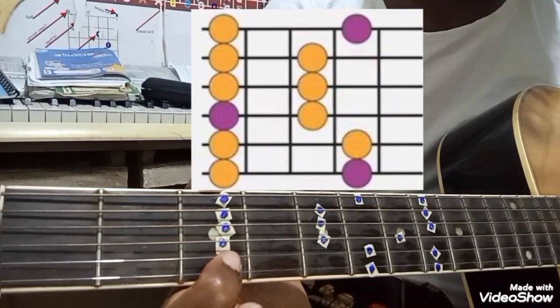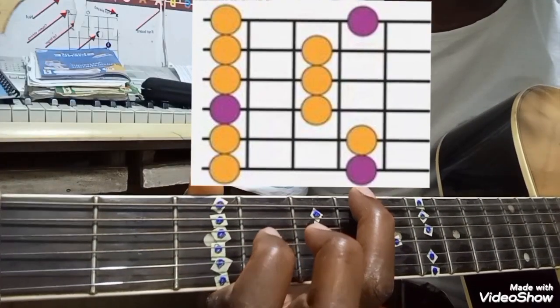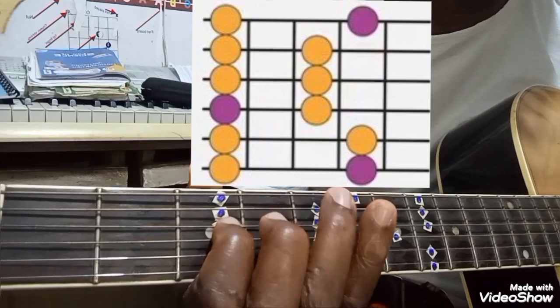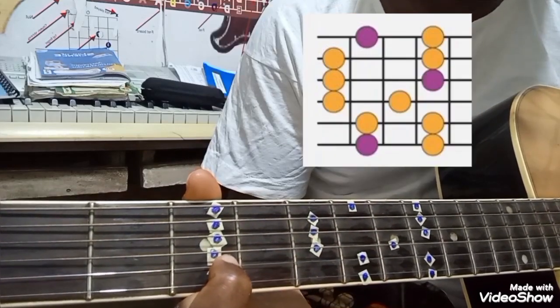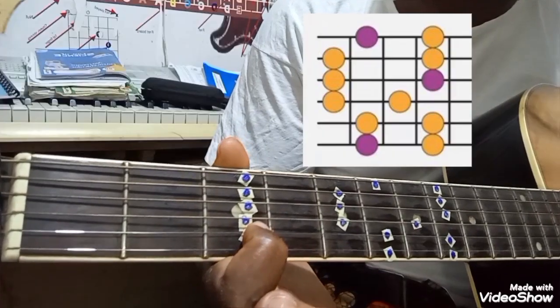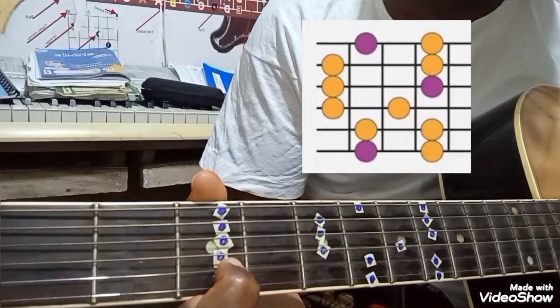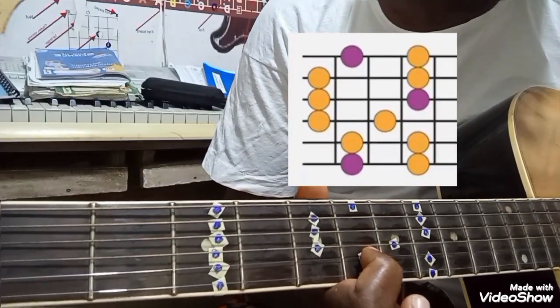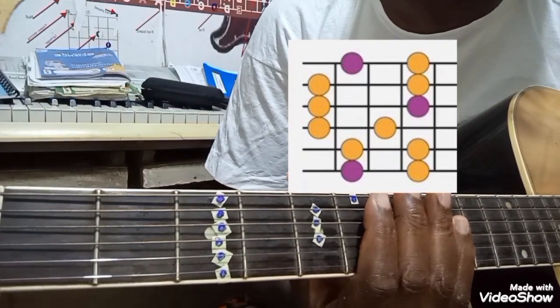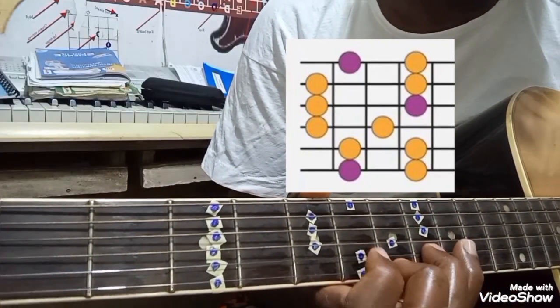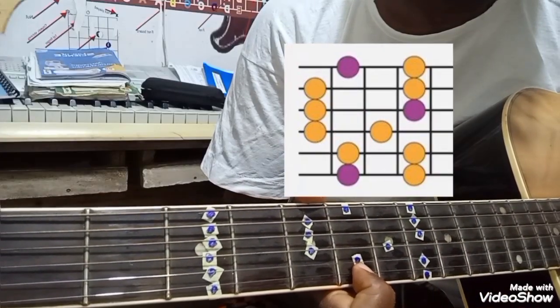Linking up through the second string: do, re, mi, sol, la, do, re, mi. Now on the second string, heading towards the first position, mi, sol. Now on the first position, sol, la, do.